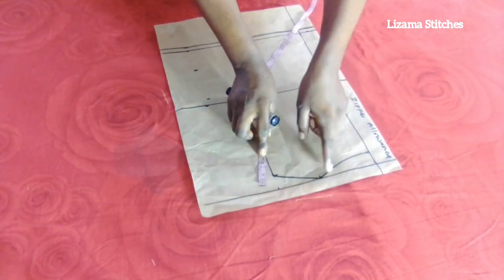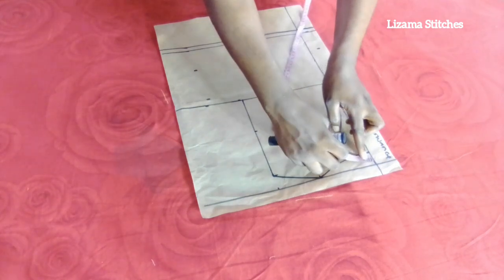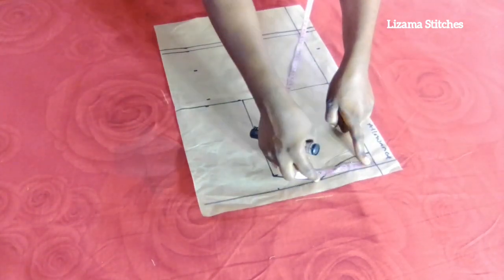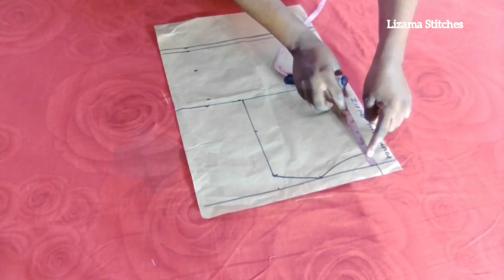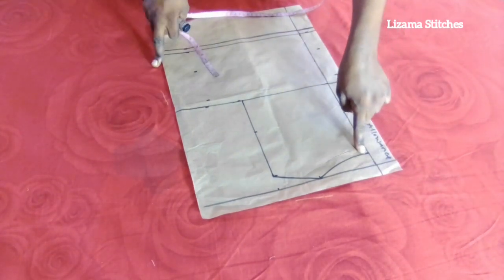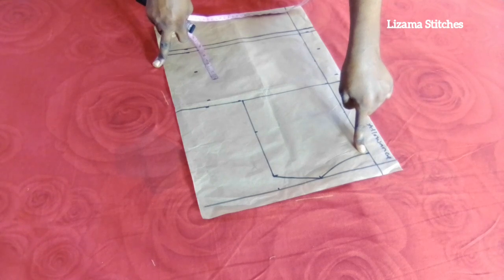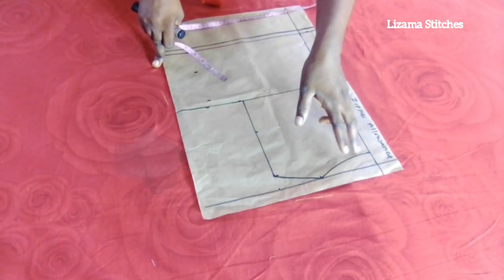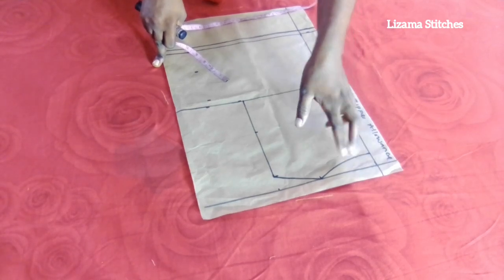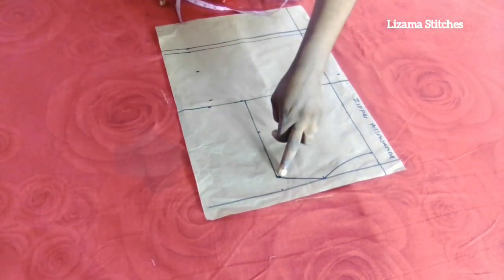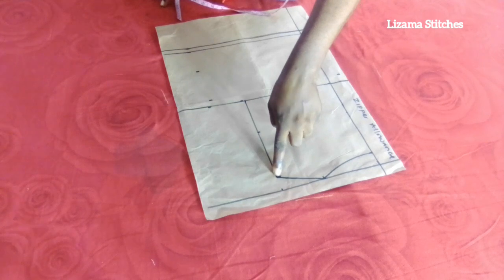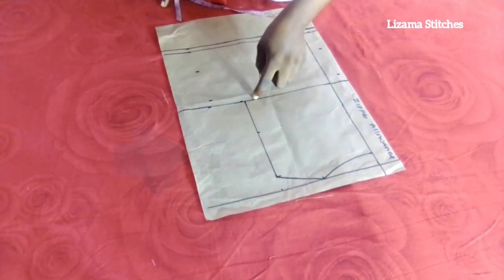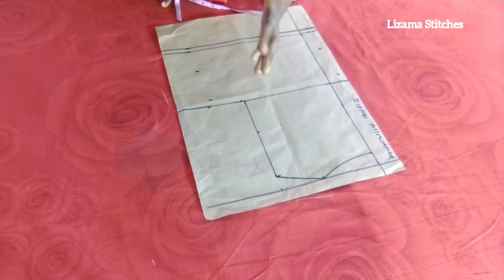Now the neckline is 4 inches. The neck width is 4 inches, just the same as the front, and the neck depth is 1 inch. Now I'm going to change this neck depth. This is just a basic pattern, but I'm going to change this neck depth. I'm not going to be working with this neckline. Now this is the armhole. This line is the armhole line. Now the armhole measurement is 14 inches.